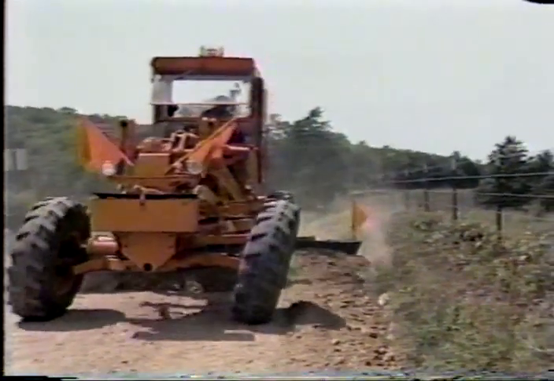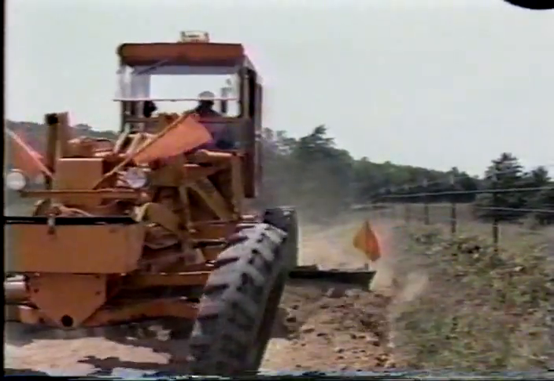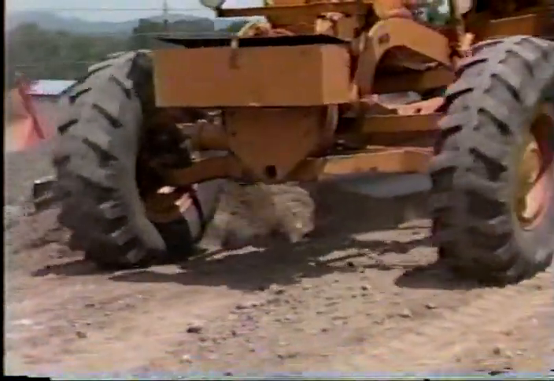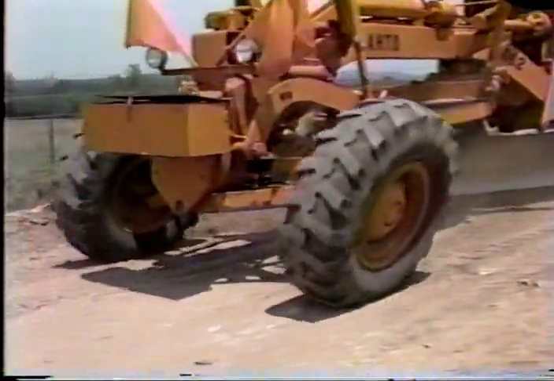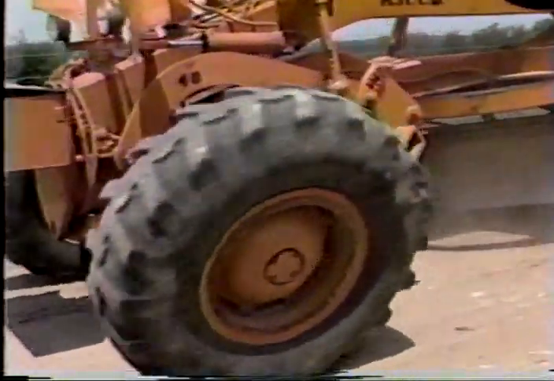Blade the shoulder downward to the ditch at an angle at least equal to that of the wearing surface, taking care not to leave any excess material on the side of the road that would inhibit proper drainage.